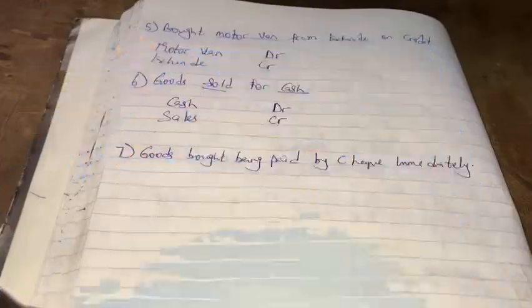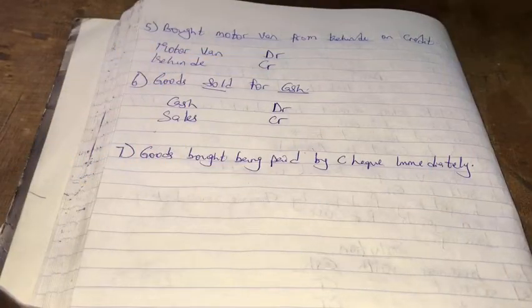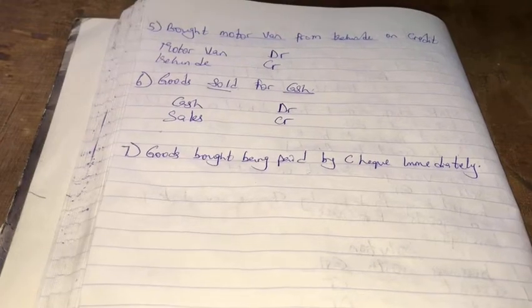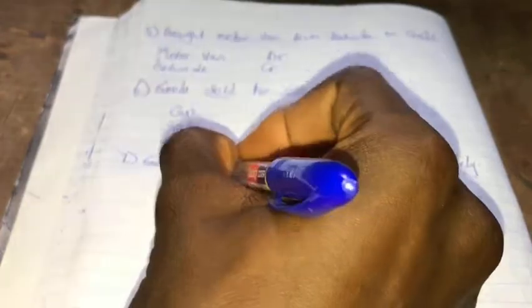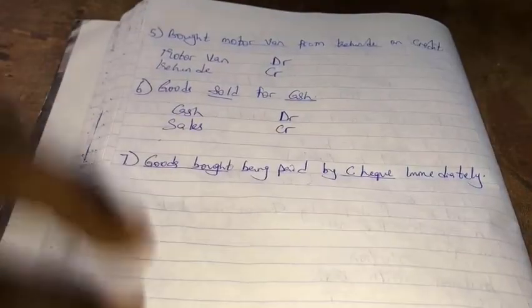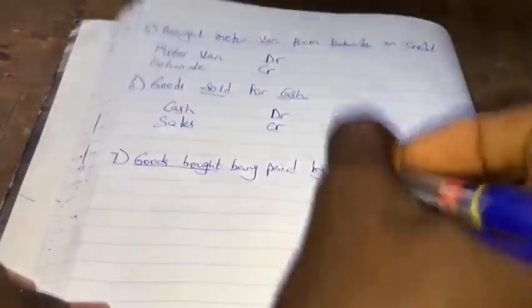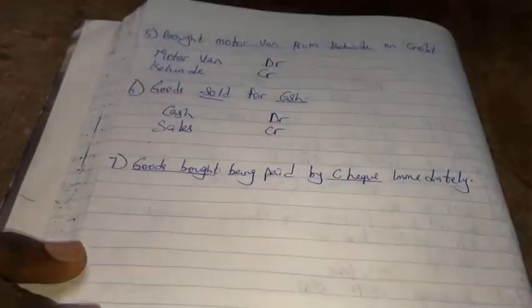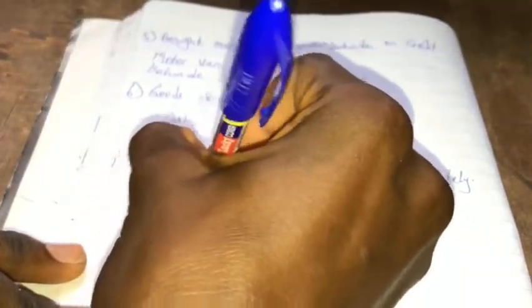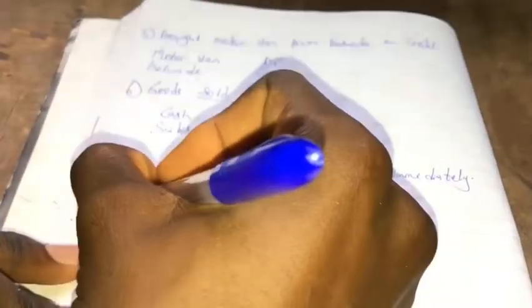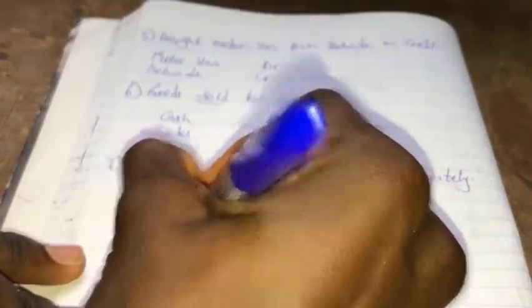This one says goods bought being paid by cheque immediately. So what are the accounts involved? Goods bought and cheque. So the cheque here represents what? Bank. And goods bought here represents what? Purchase. This is a purchase account, while cheque represents bank account.